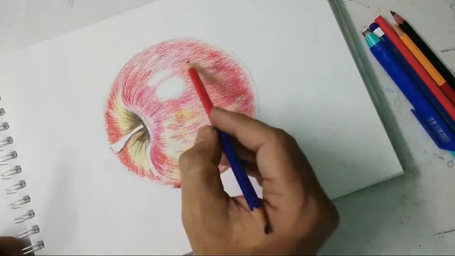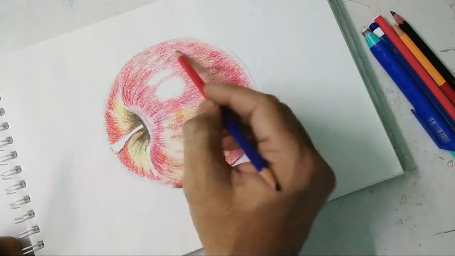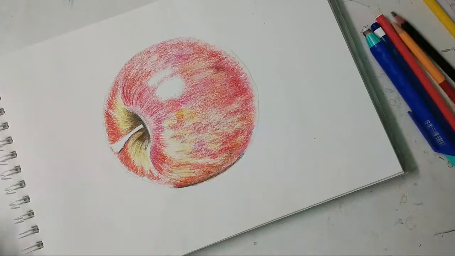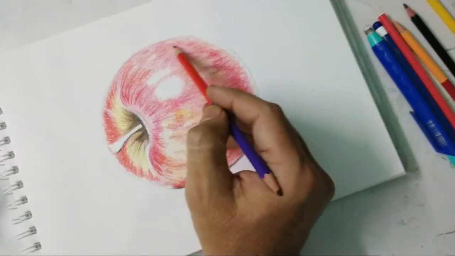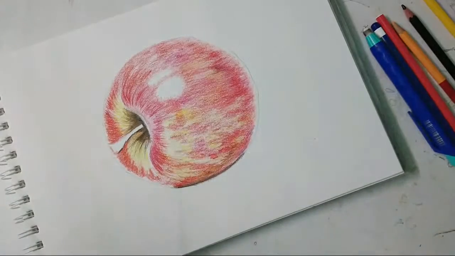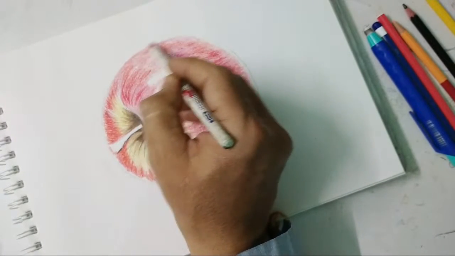Now it is just the matter of giving detail and moving the colors. Now I am to move the color in a circular way, and from the outside let's give it a shine.